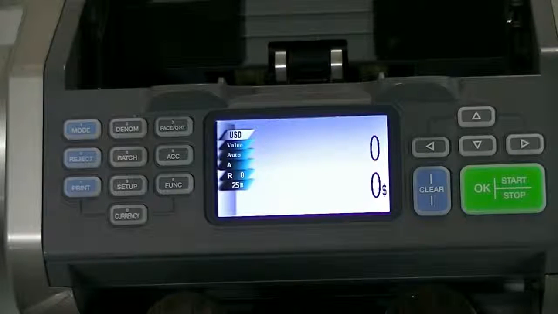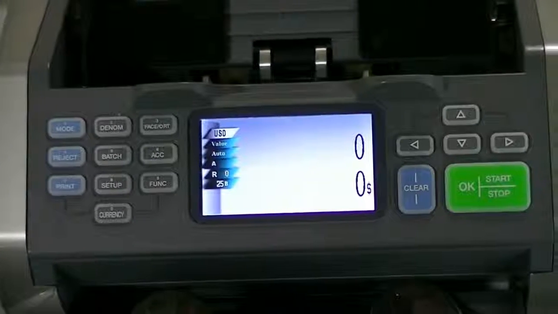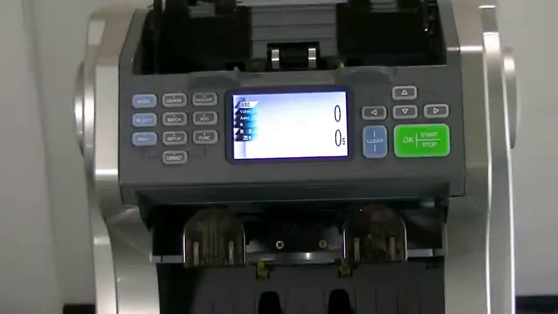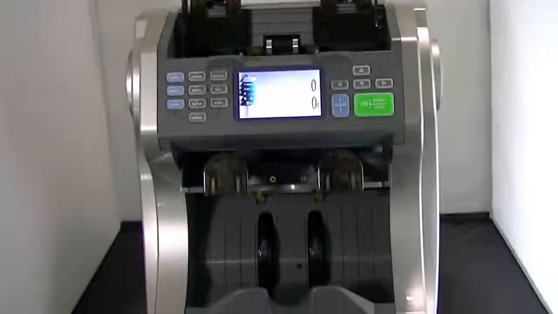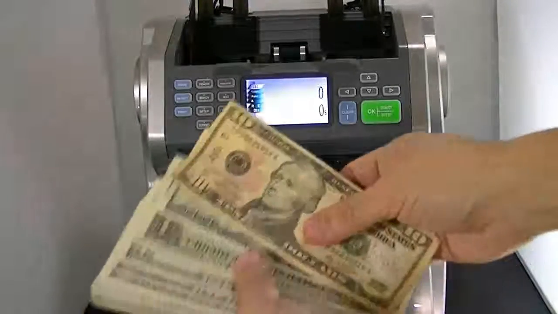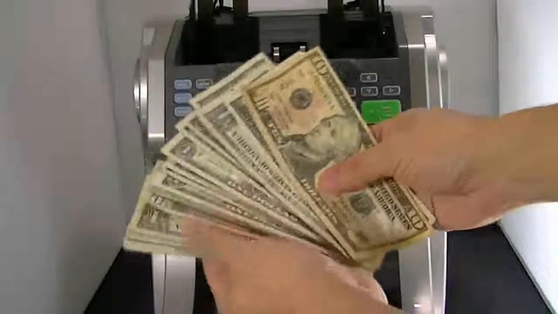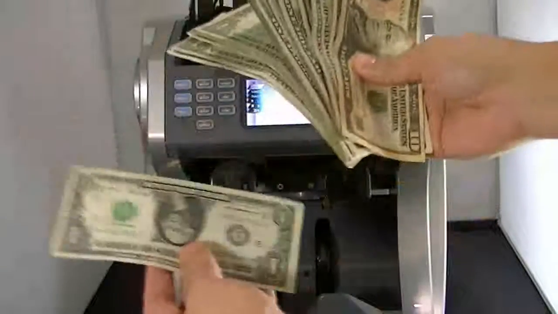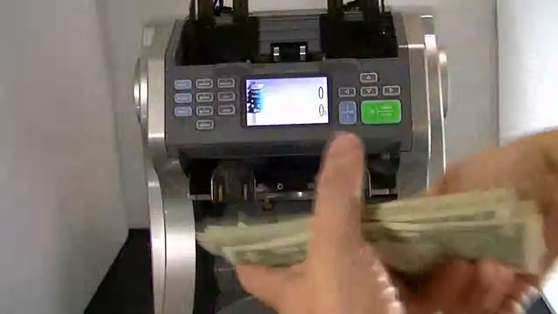Now change to the value auto, which means it will read the first bill, detect that bill, and then reject all the different denominations. Okay, now here's the same thing, the same stack of bills we ran on the mix count. Now my first bill going behind the hopper is a $1 bill.